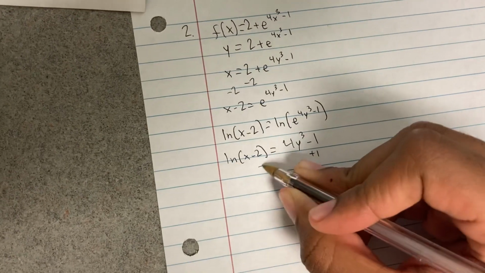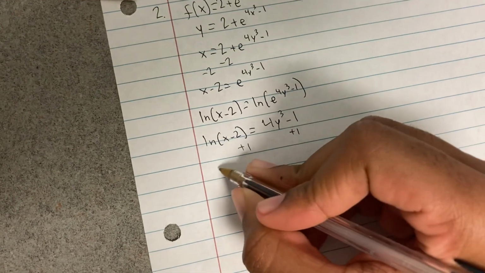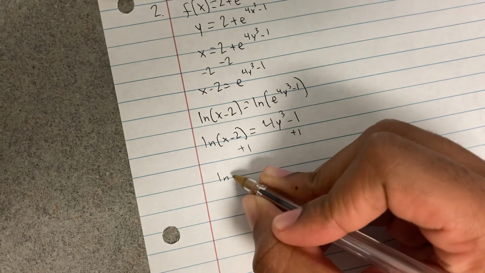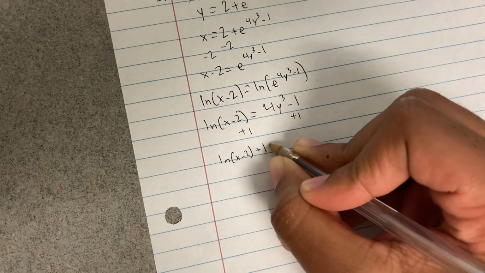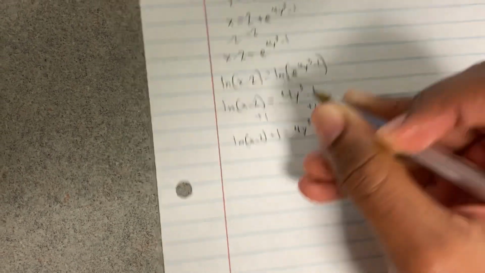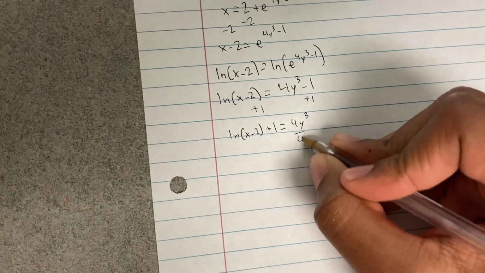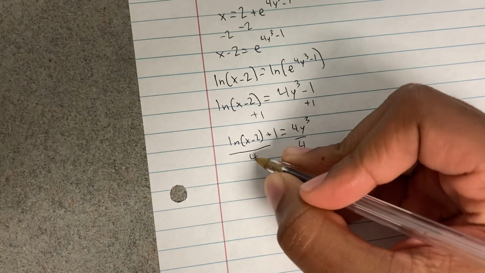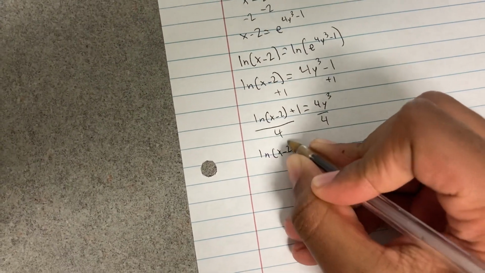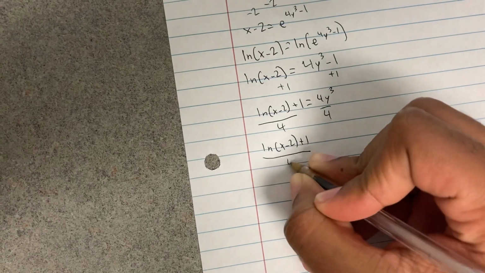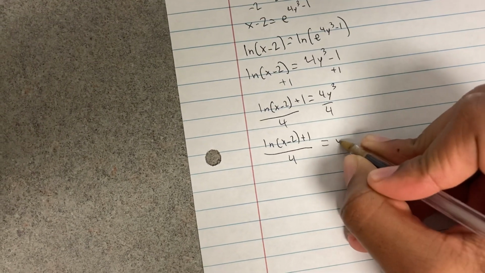Add the 1 to this side. So it'll be ln of x minus 2, plus 1, equals 4y over 3. Divide by 4. So then it'll just be ln of x minus 2, plus 1, over 4 equals y to the third.